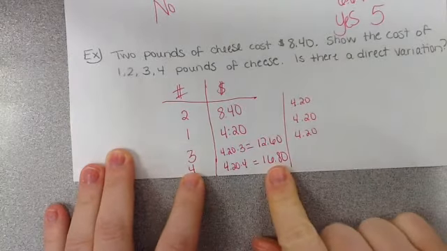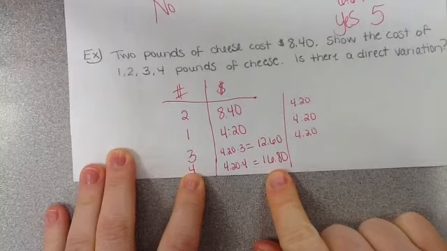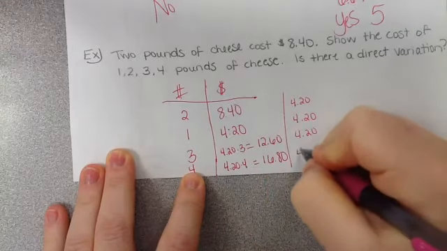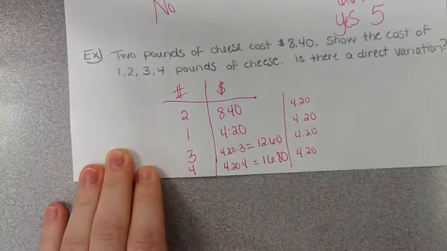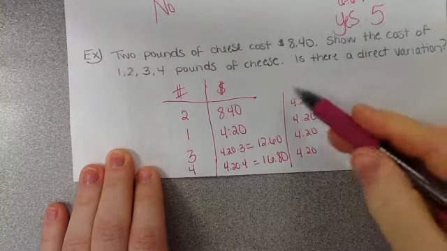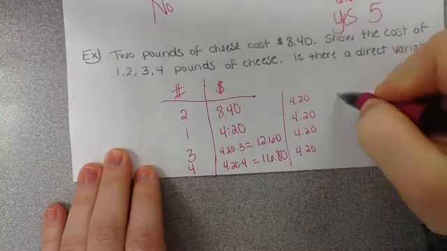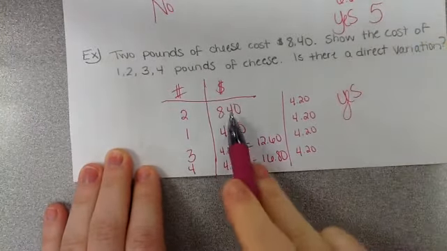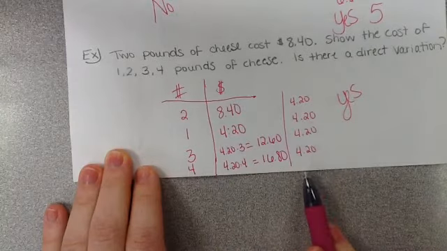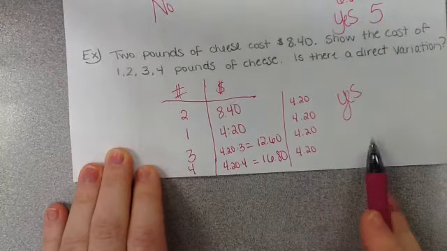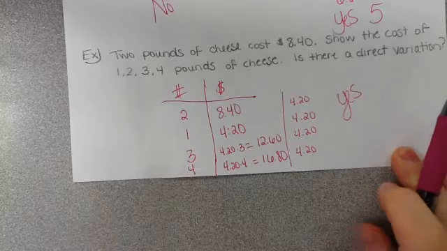And 16.80 divided by 4. 4.20. So, is this a direct variation? Yes. So make your table. Check to see your unit rate. If they're all the same, then yes, it is a direct variation.